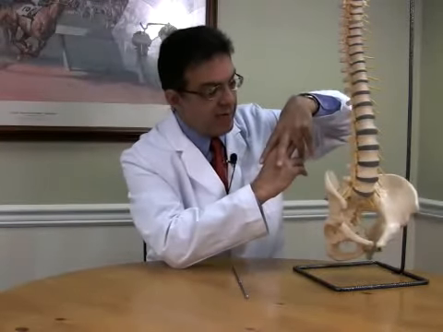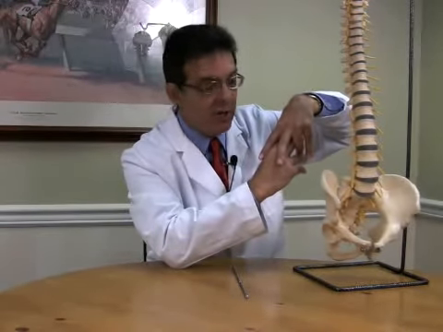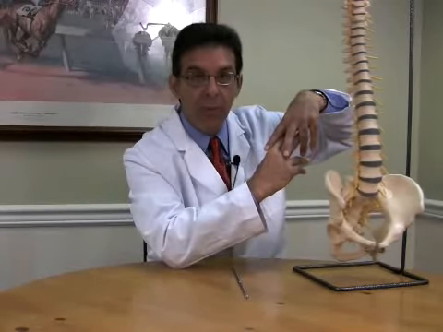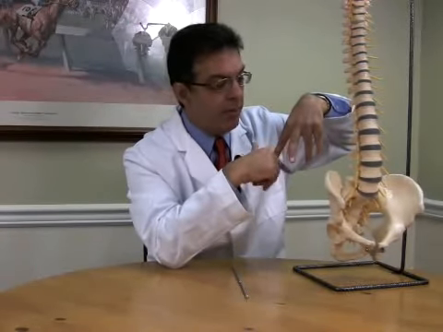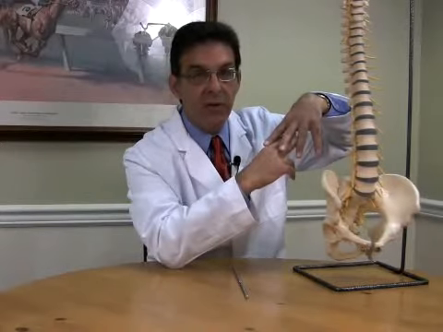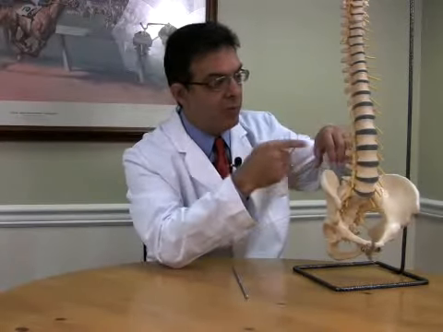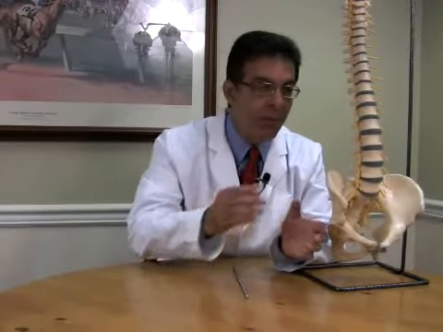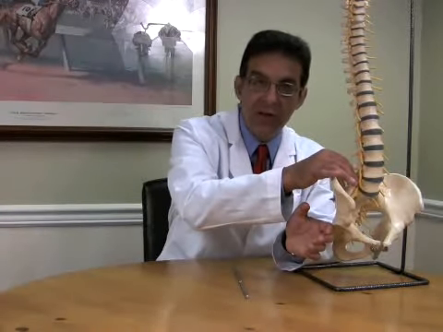So if you have a narrow opening in this fashion and you bend forward and you get a little bit more opening there, or a little bit more of a diameter of that opening through which the nerve exits, then you're going to have more room for that nerve. It's going to take some of the stress off that area and relieve some of the symptoms.